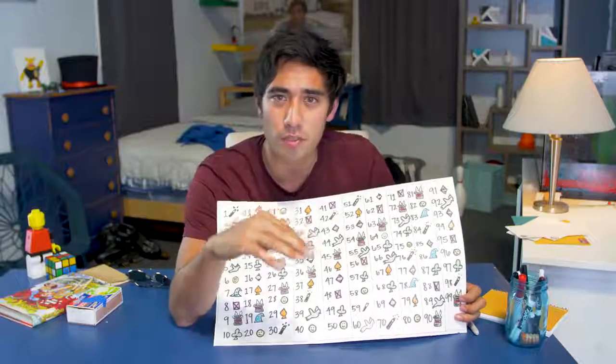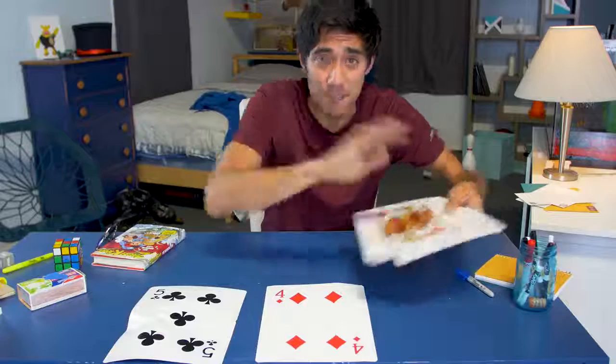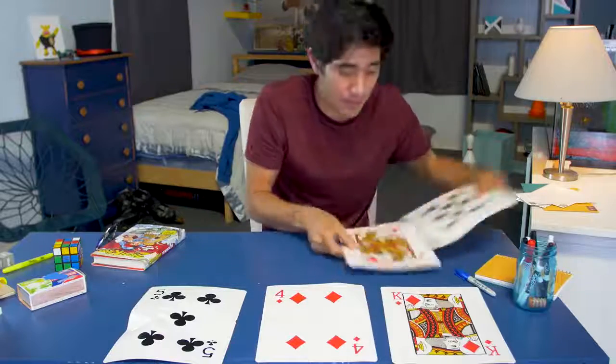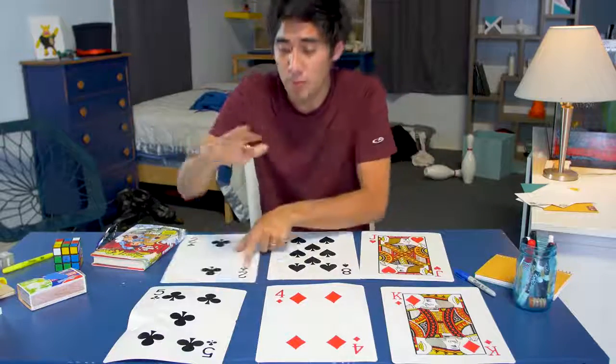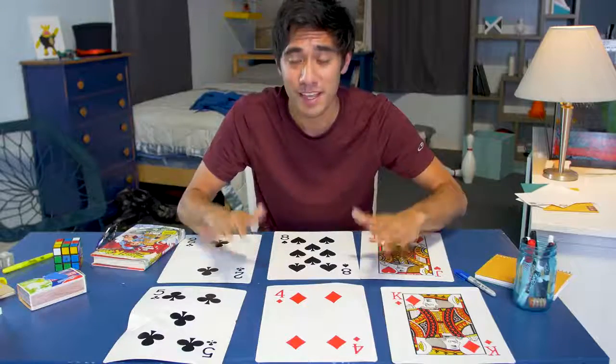Let's go back to the card trick. Your friends are gonna love this card trick because they're gonna be mind blown. They're not gonna know how you did it, and it works with multiple people thinking of different cards because all of them get replaced. Here's how it works.